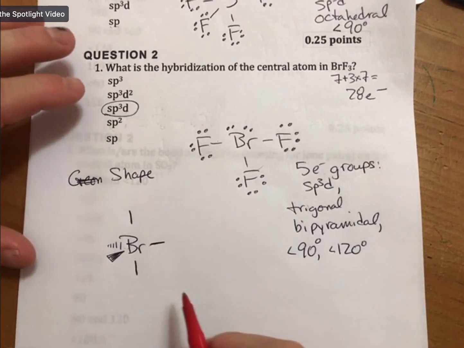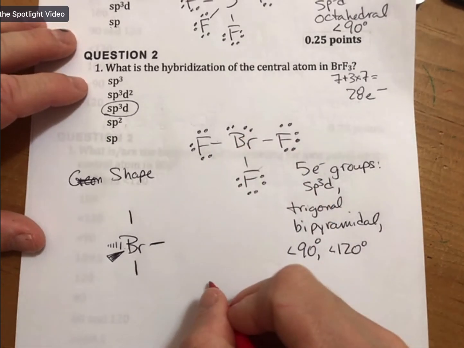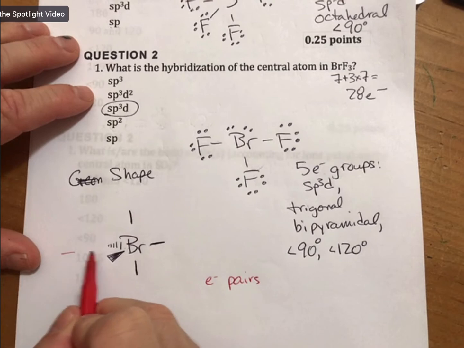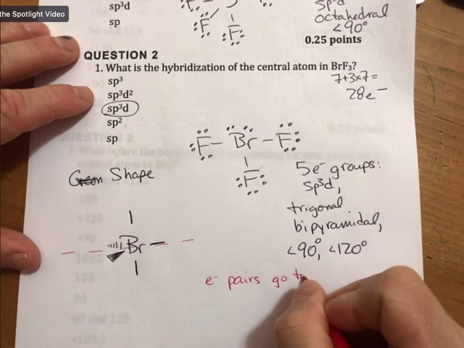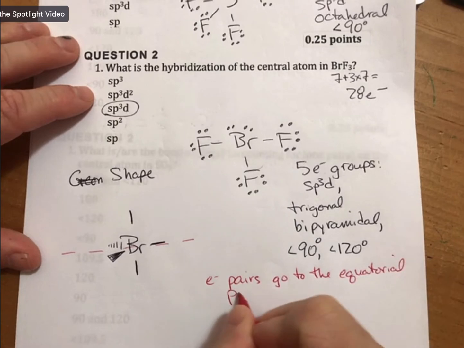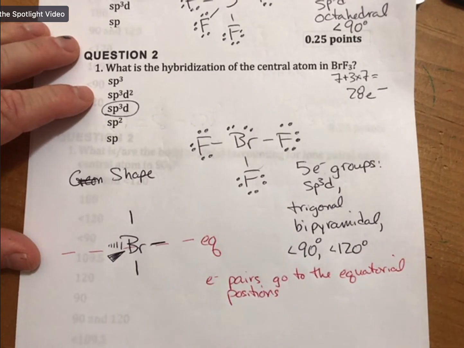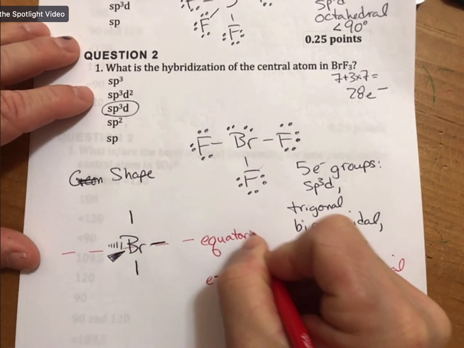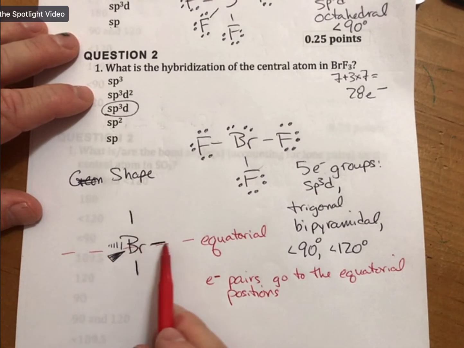Now, as you put in, we'll start by putting in the electron pairs. So electron pairs go to the equatorial positions. Sorry, I'm covering that up as I write it. Electron pairs go to the equatorial positions. And the equatorial positions can be thought of as the equator or the middle of the molecule.